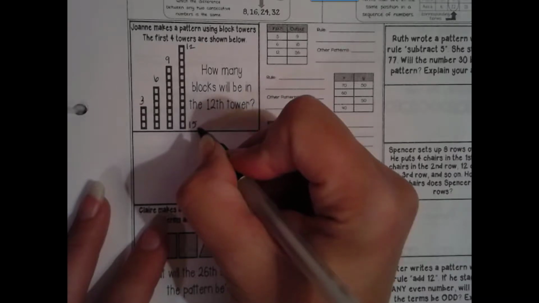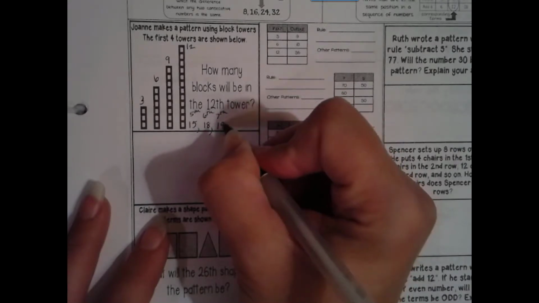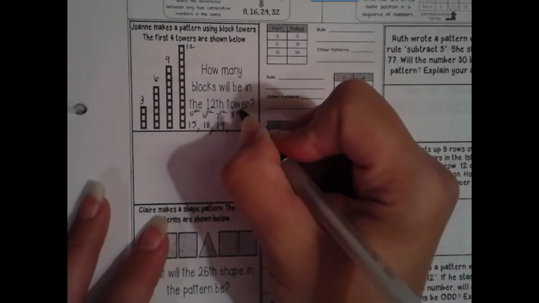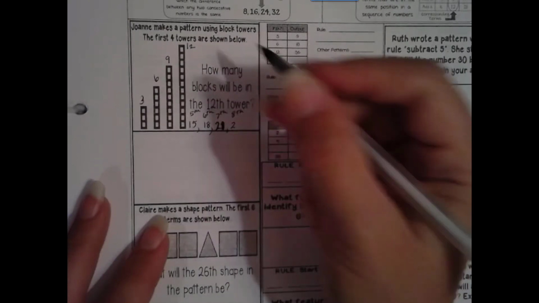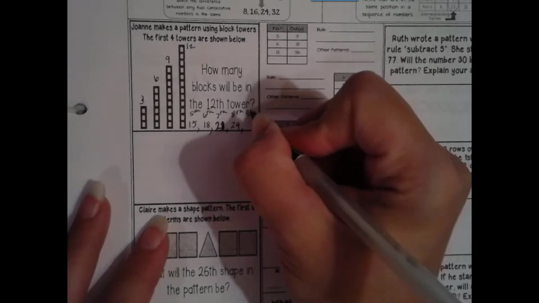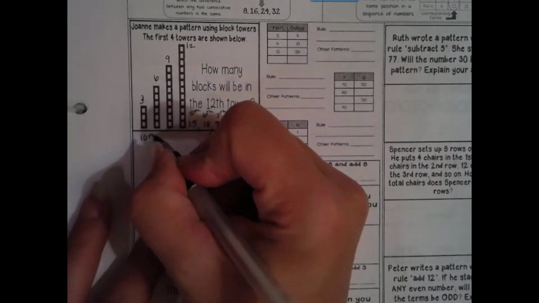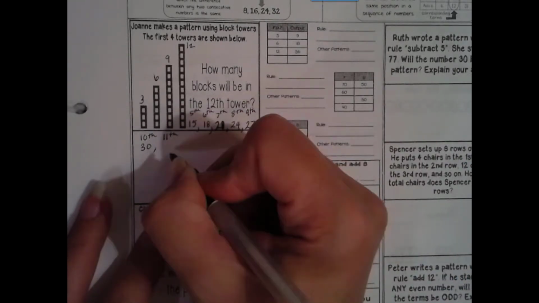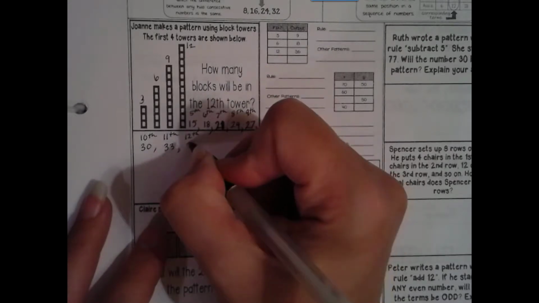Well, if we keep adding 3, after 4, the 5th one would be 15, 5th term. 6th tower would be 18. 7th tower would be 19. 8th tower would be 20. I'm sorry, 21 would be the 7th. I got off there. 24 would be the 8th. 9th would be 27. 10th would be 30. 11th would be 33. And 12th would be 36.